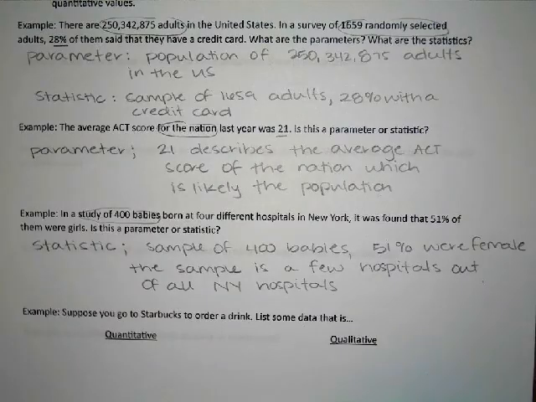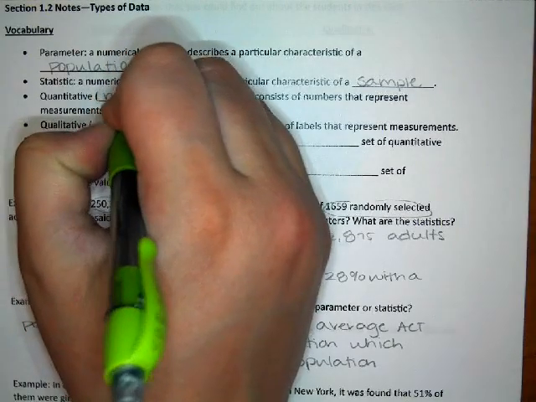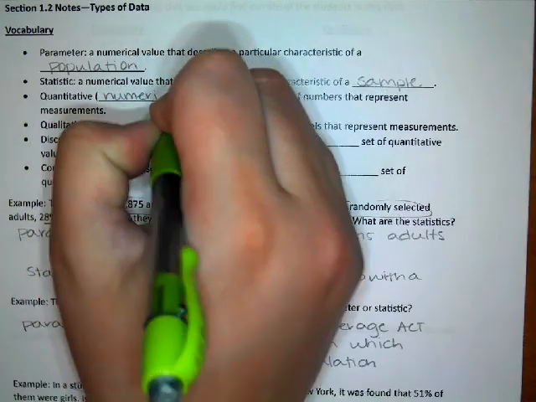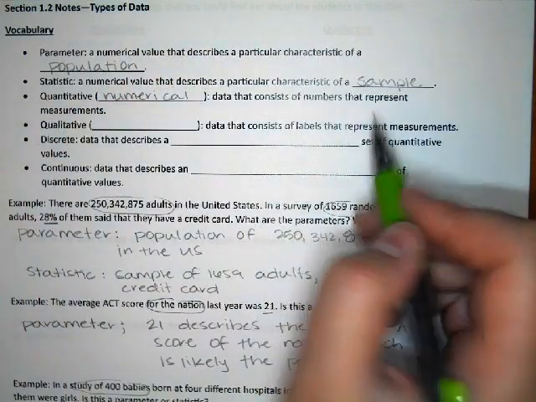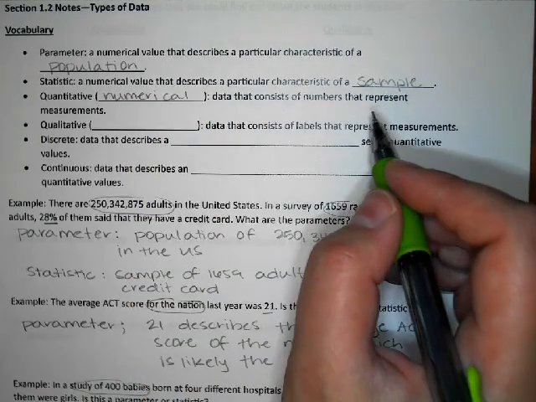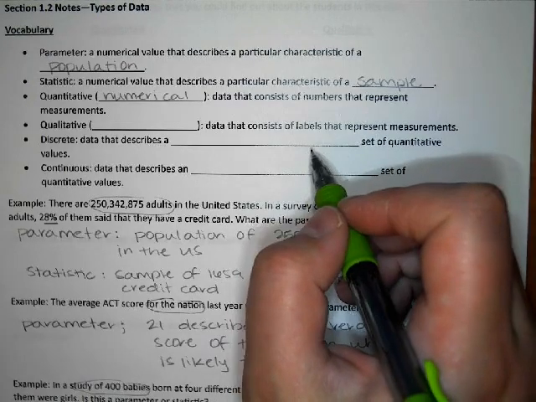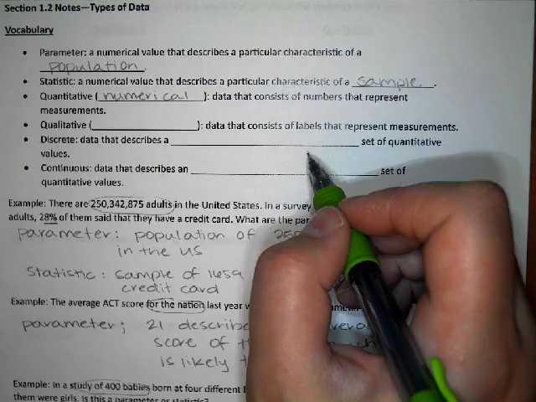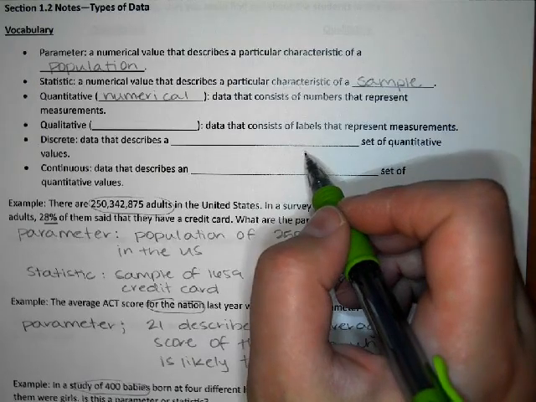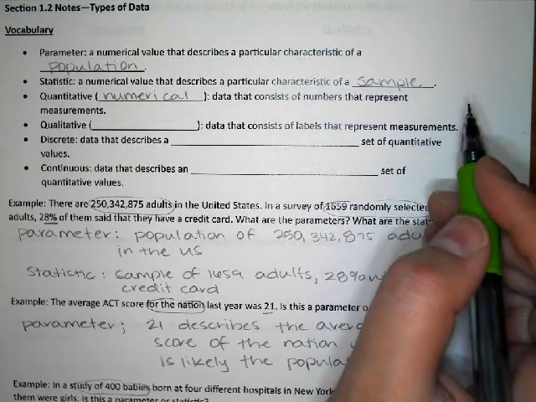Okay, the next two vocabulary terms that we're going to look at are quantitative and qualitative. Quantitative is numerical data, and this is data that consists of numbers that represent measurements. So here in quantitative data, you are always going to see a unit of measurement that describes this data. So it could be inches, it could be pounds, it could be the number of something if you're counting, but there's always going to be some sort of unit involved in the measurement.